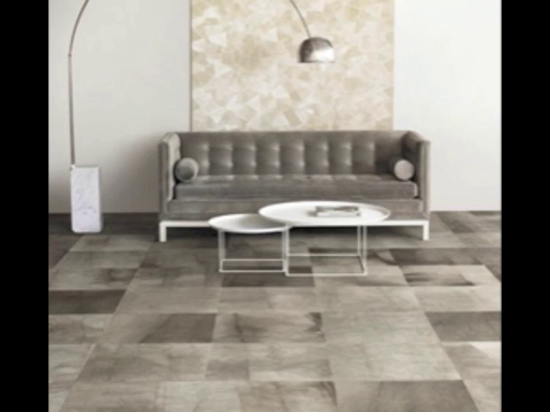And then also, 18 by 36 can be installed in so many different ways. We have some really dynamic installations in our showroom to show how you could create a really subtle, monolithic look or a really graphic look by mixing the installation in herringbone or basket weave and interchanging the colors to create a really large scale.